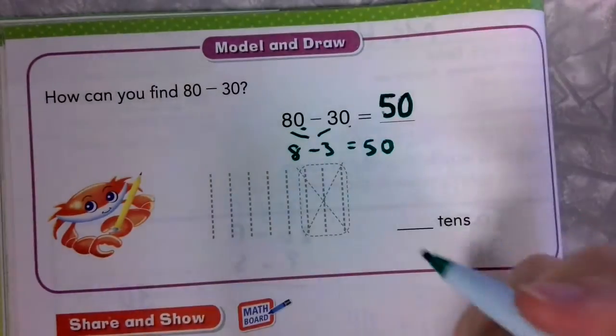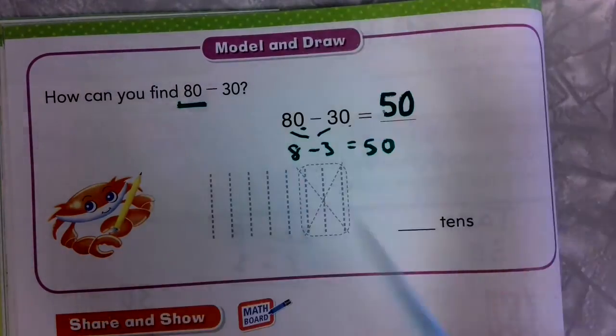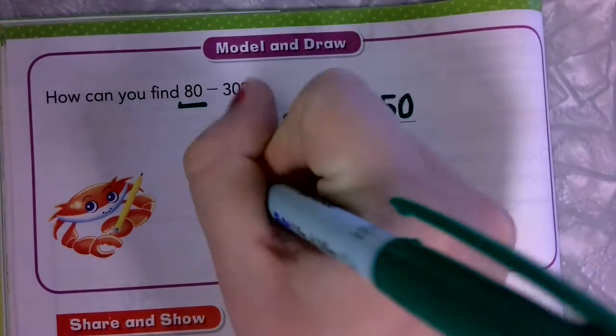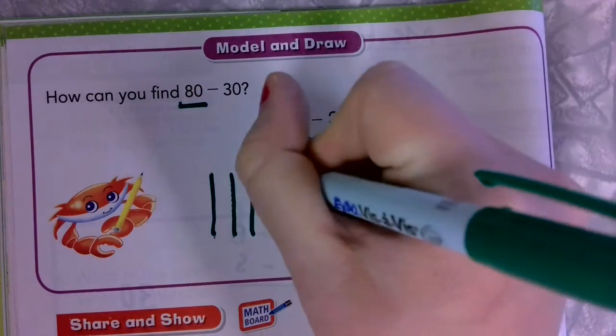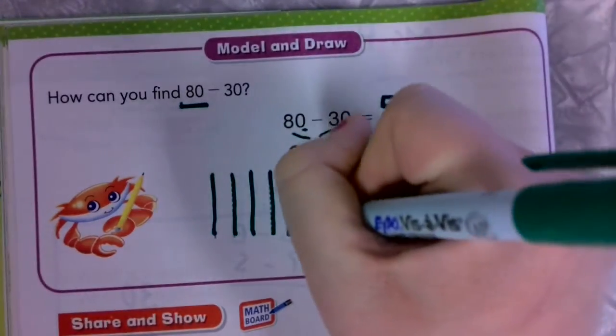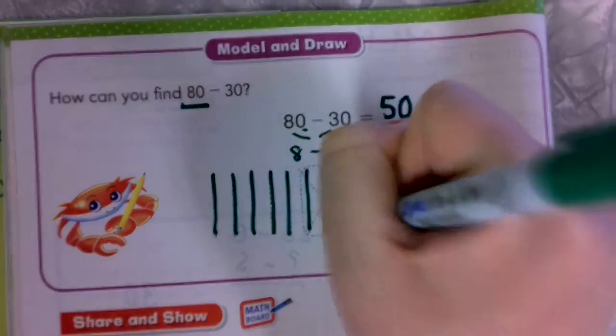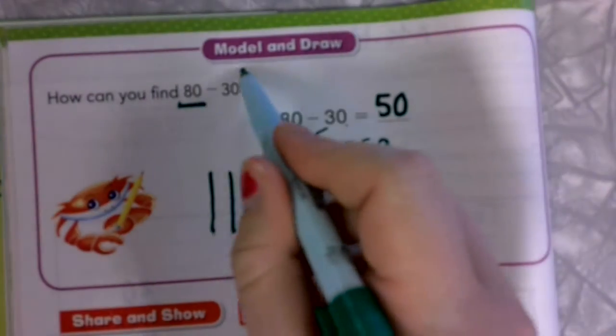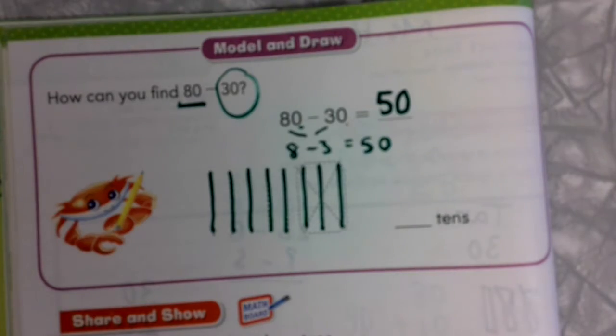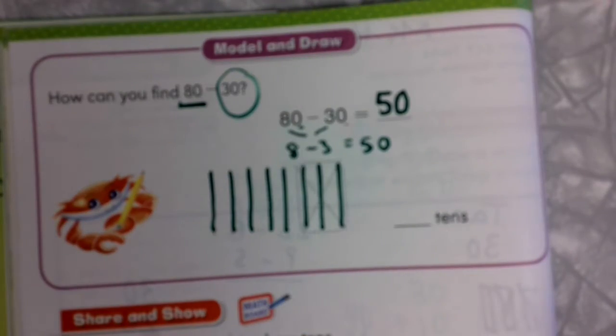But if we're using base 10 blocks, we know we need to start with 80 altogether. So 10, 20, 30, 40, 50, 60, 70, 80. Now we want to take 30 away. And I'm out of focus again. It's a little frustrating.